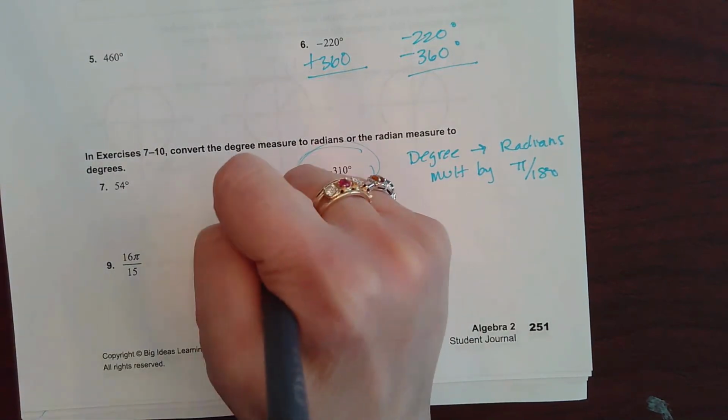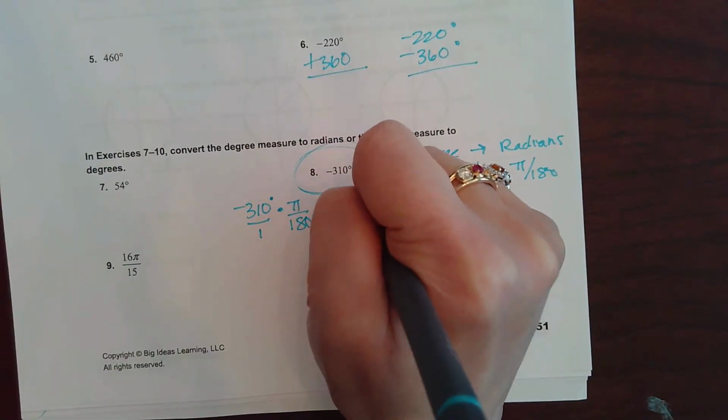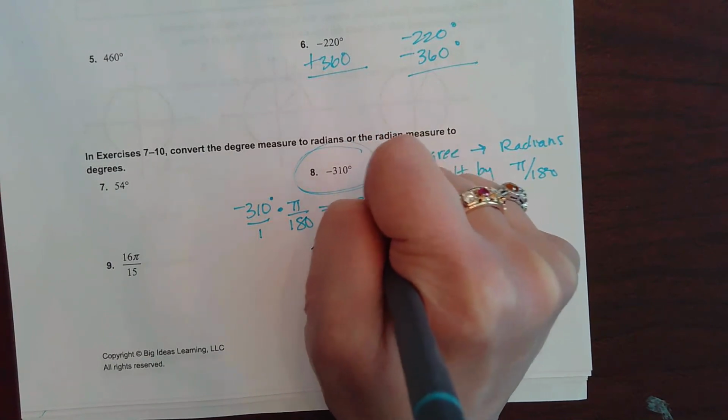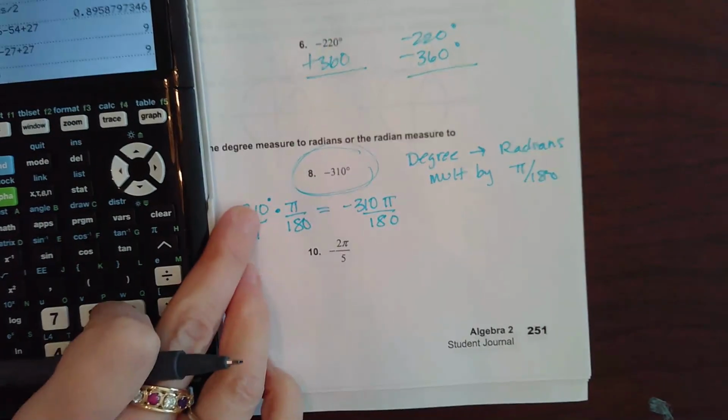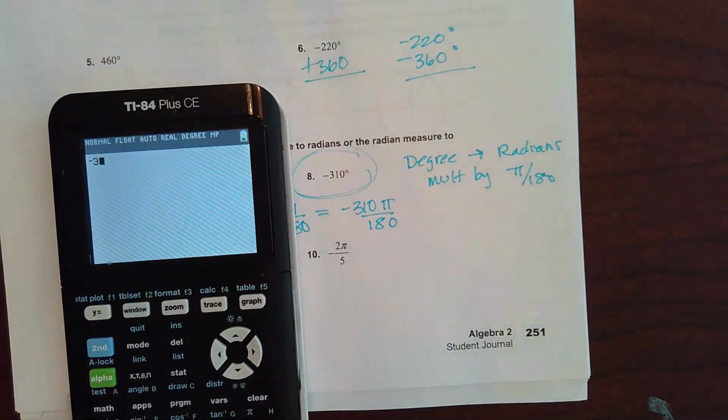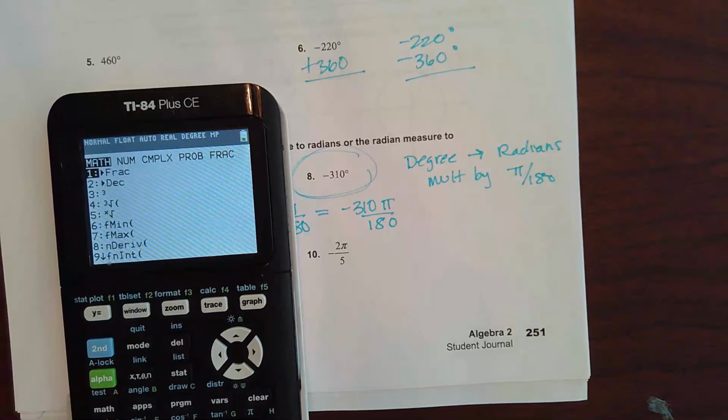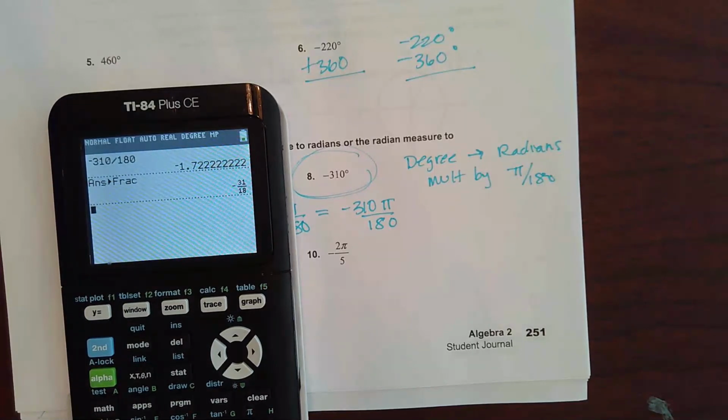And then you would just reduce the fraction. So you would get negative 310 pi over 180. The easiest way to reduce negative 310 over 180 is to type negative 310 divided by 180 in your calculator, and then hit math, enter, enter, and it gives you the reduced fraction.